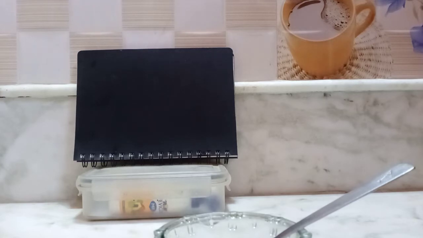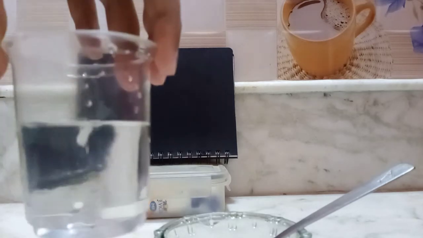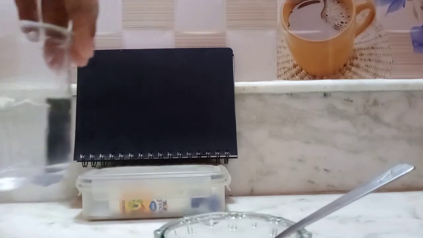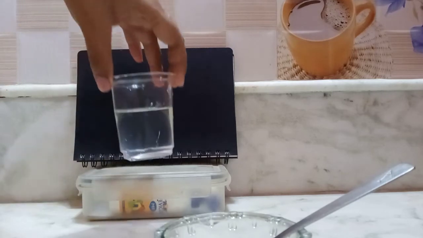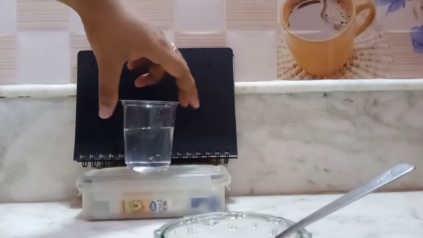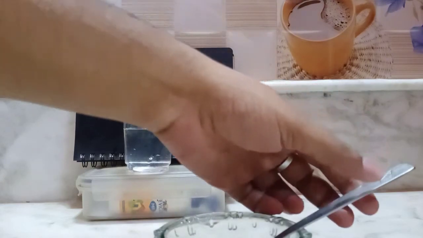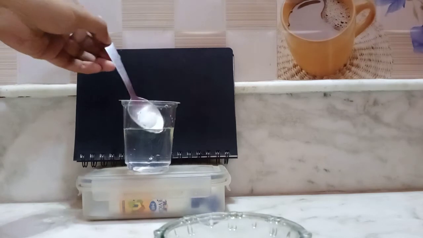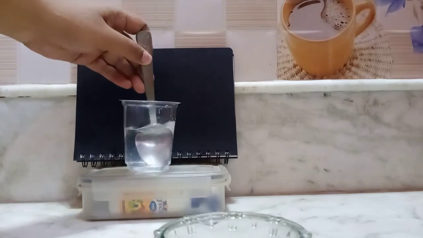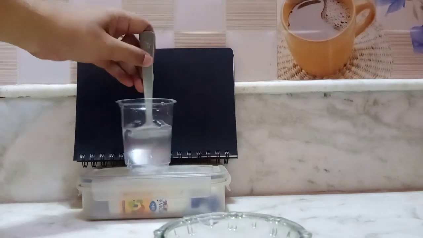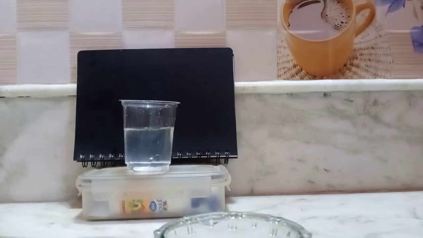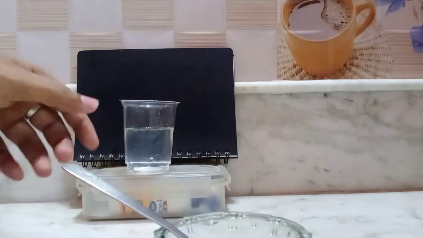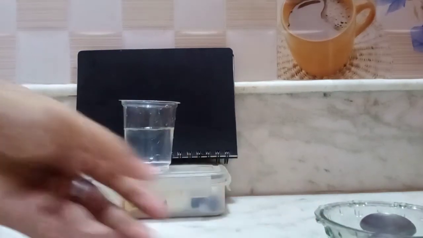At first we will take 3 glasses of water like this. Okay, so now at first we will take a glass of water, then I am placing it here. Yeah, so now I am mixing the tablespoon of NaCl. Okay, so now I am mixing it here. Now you can see, after mixing the NaCl with H2O, what happens?